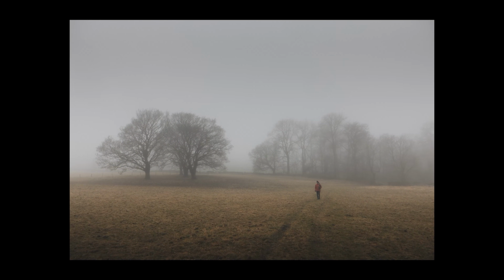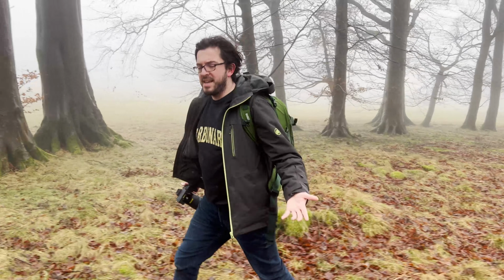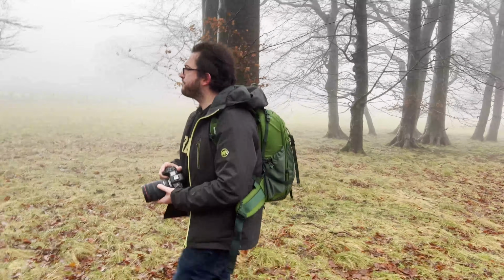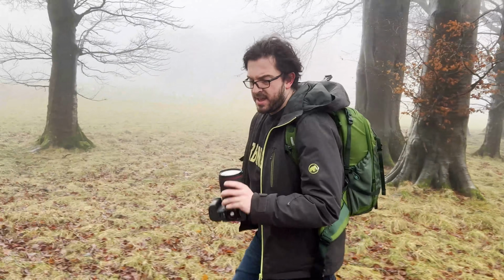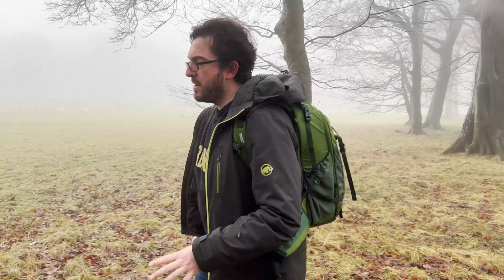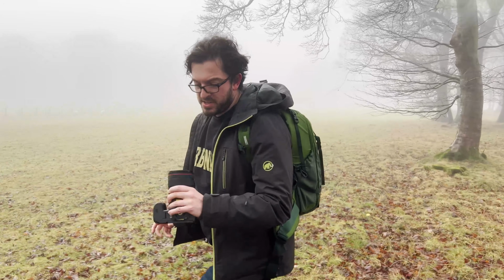Just having the one lens that lets you capture that means you're not going to miss any shots. That's kind of the point of coming out on things like this, just to see what you can get. And this way I can get whatever I find. I'm not being restricted by too narrow a focal length or too wide a focal length either. So a 24-70 is pretty much always in my kit bag.